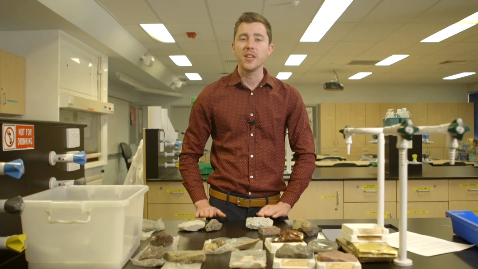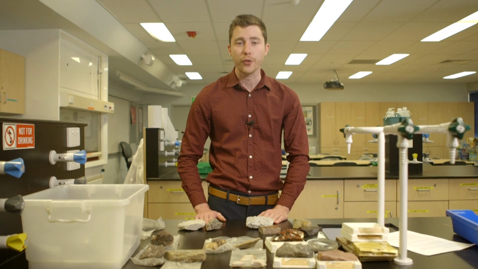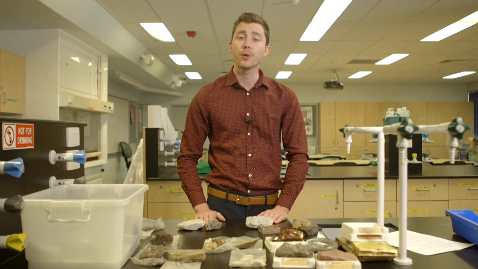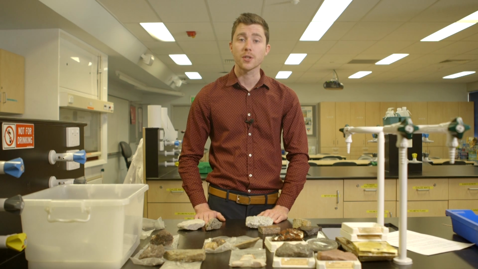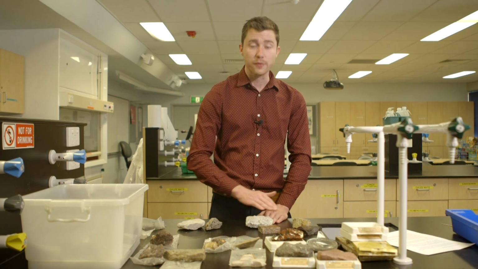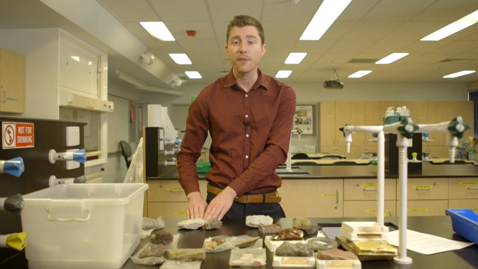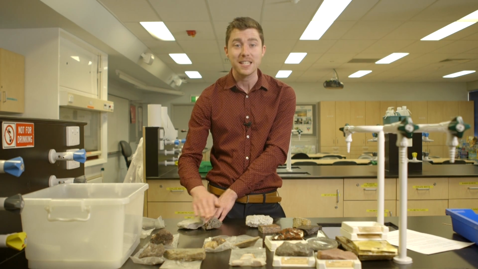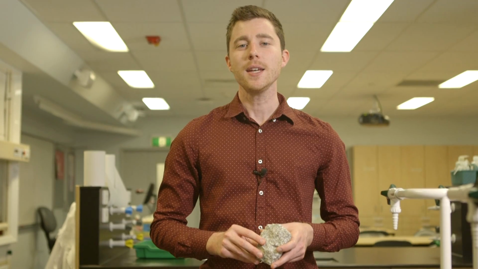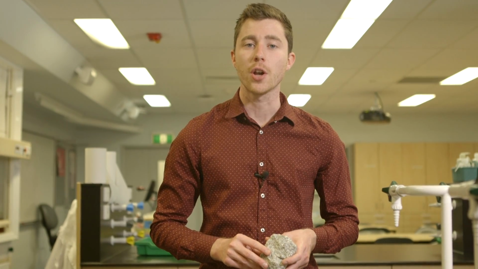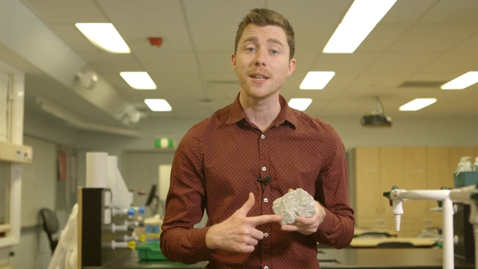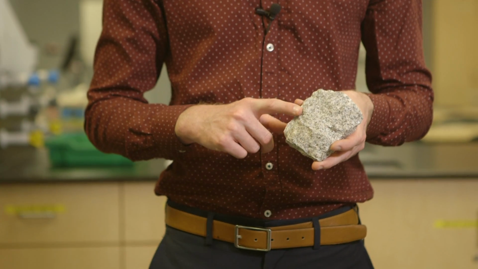You might notice that these igneous rocks look very different to each other. This is because there are two types of igneous rocks: those that have cooled down very slowly deep beneath the Earth's surface, and those that have cooled down very rapidly at the Earth's surface. Igneous rocks that have cooled down very slowly have got large crystallized minerals that are visible with the naked eye.